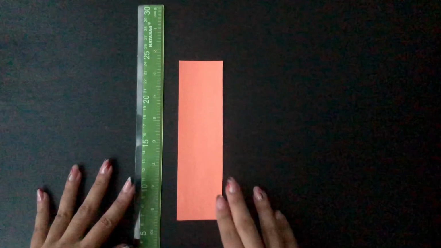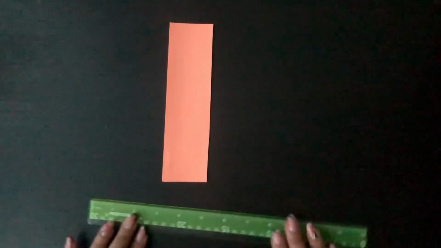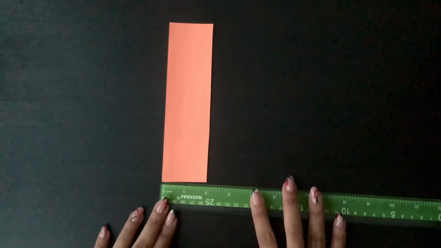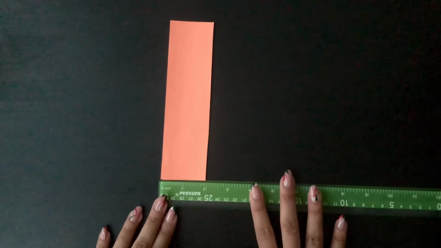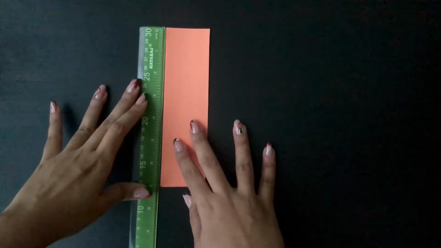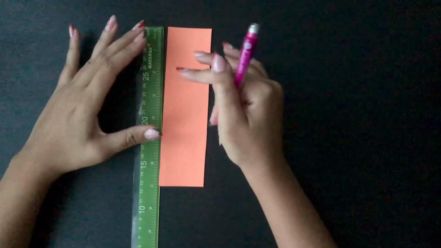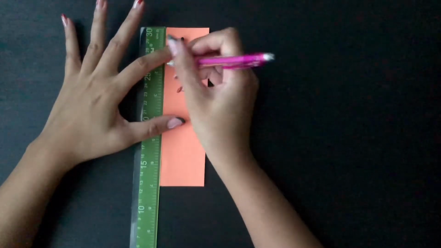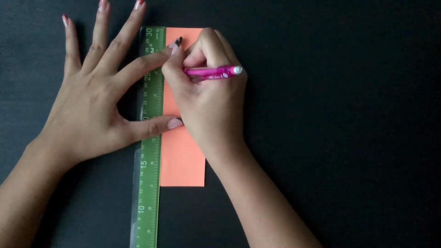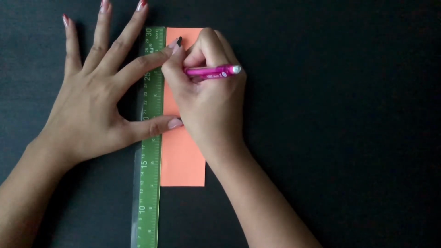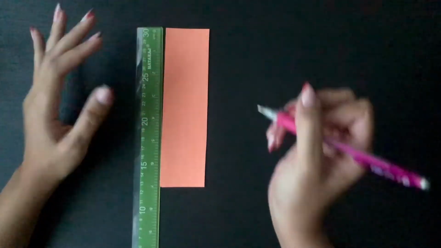So you're going to cut out a strip of your construction paper. I'm using a ruler and it's going to be 2 inches wide and 7 inches long. Then you're just going to cut out of the same strip a 2-inch square. So just cut out 2 inches of the paper and save that square.